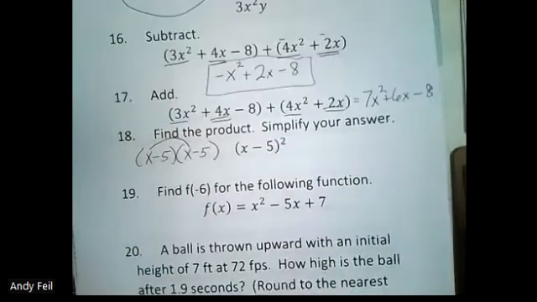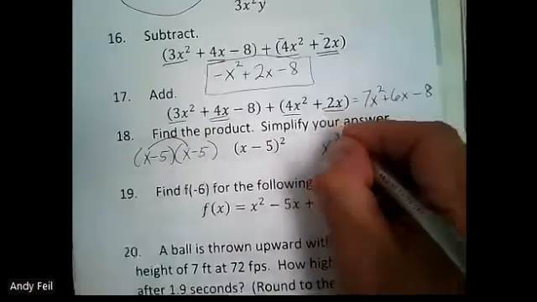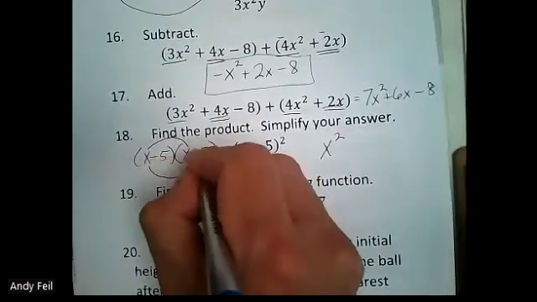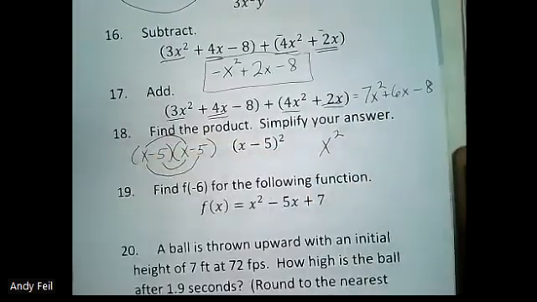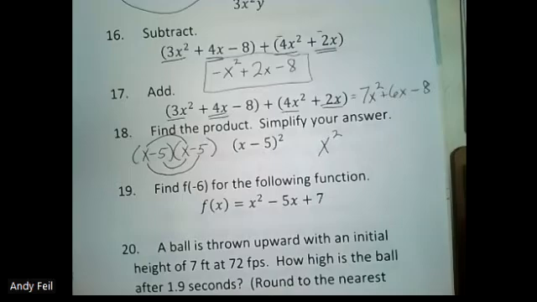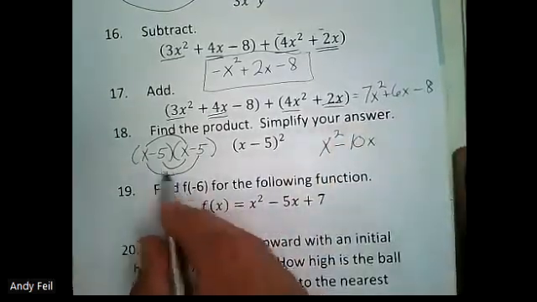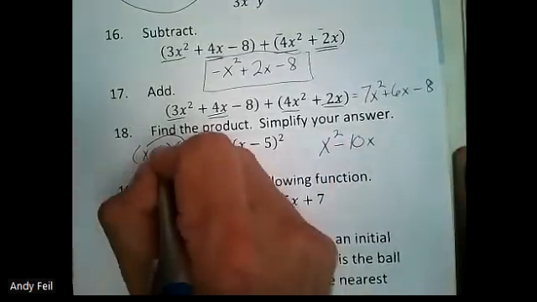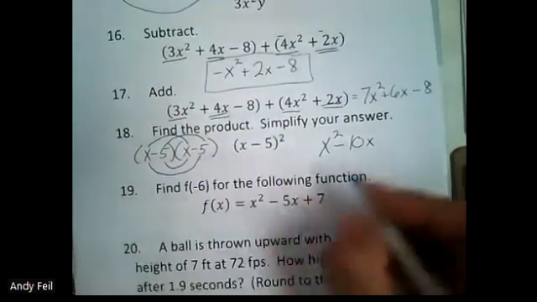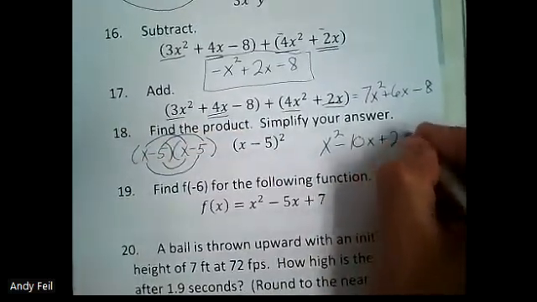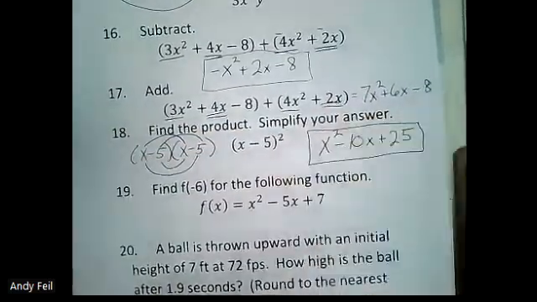What's x times x? X squared. What is negative 5x and negative 5x when you add them together? Negative 10x. Good. Negative 5 and negative 5 is negative 10. And then finally, what's negative 5 times negative 5? There you go. And that's the answer. That's what you would type in, just like that.